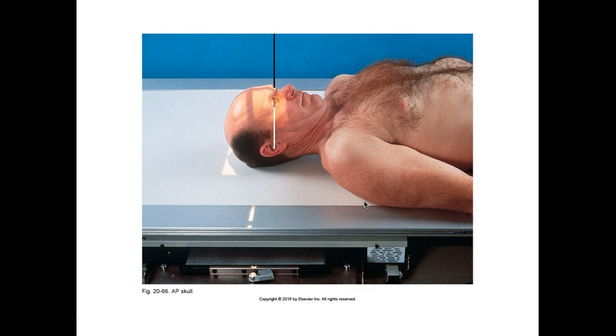So you can see here, you have your OML here, and you're coming in at your nasion, so you just consider the light going straight through, okay? So that's the easiest way. So you want your IPL straight and your MSP straight.